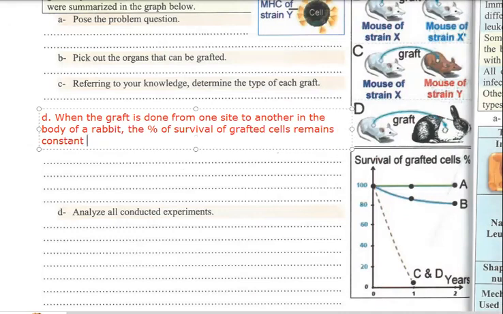It remained constant at 100% as time passes from 0 to 2 years. This is the analysis for the first experiment.